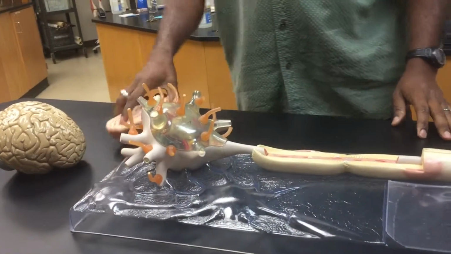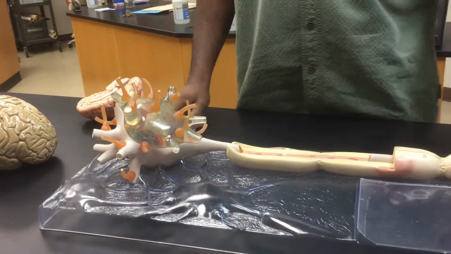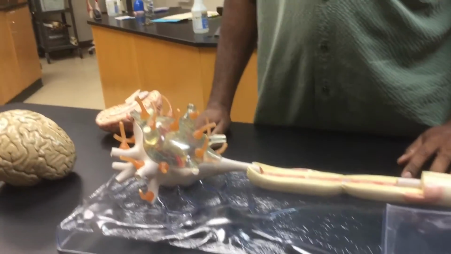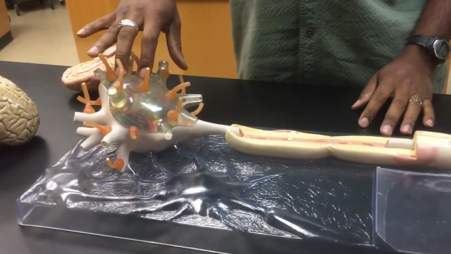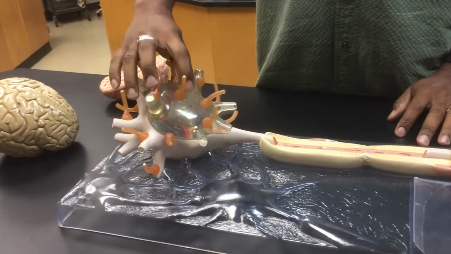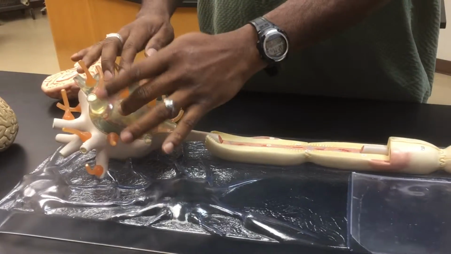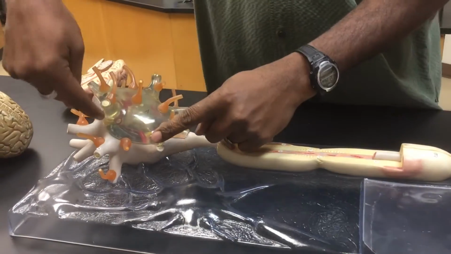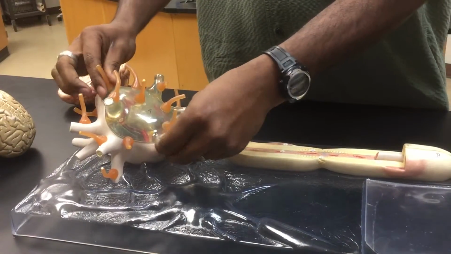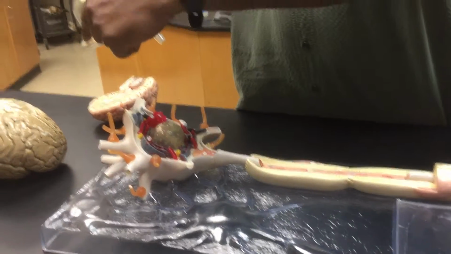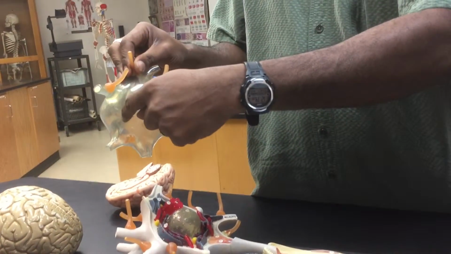Basic functional unit, the nerve cell, like in lecture, parts and function. When I look at the nerve cell, I have a soma, the cell body, and then I have a long tail. The soma has the dendrite extending from it. Notice the dendrite is continuous with the soma.